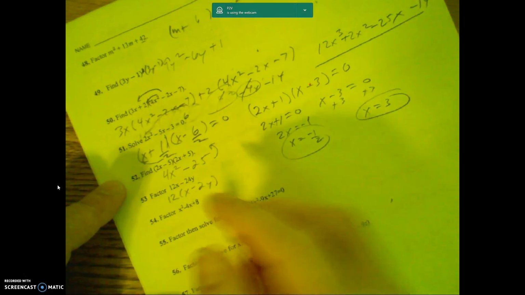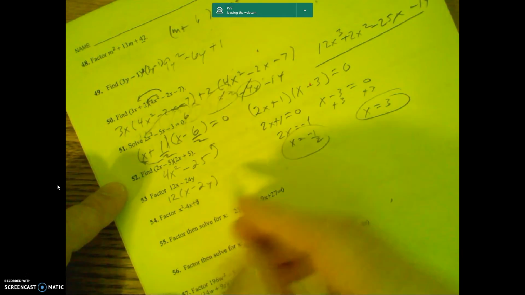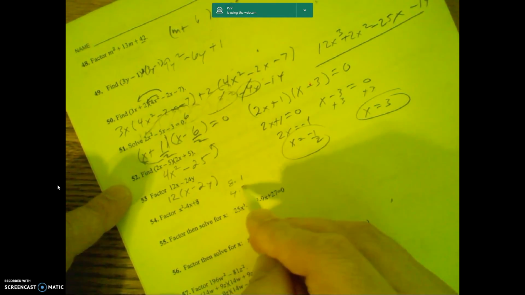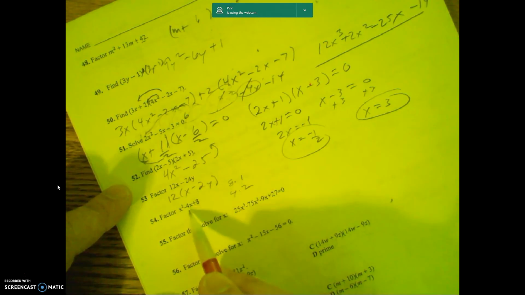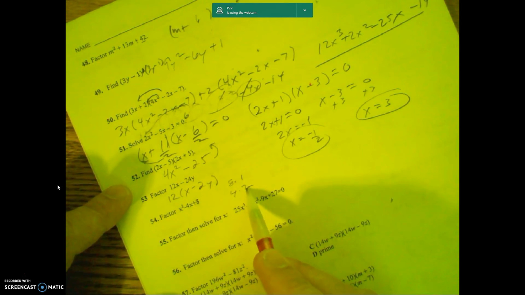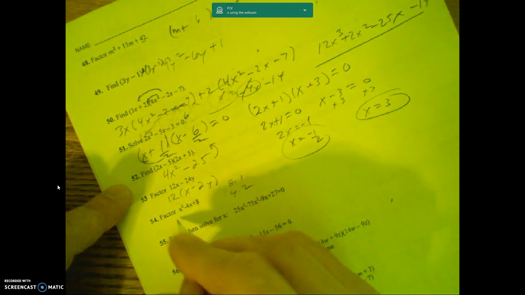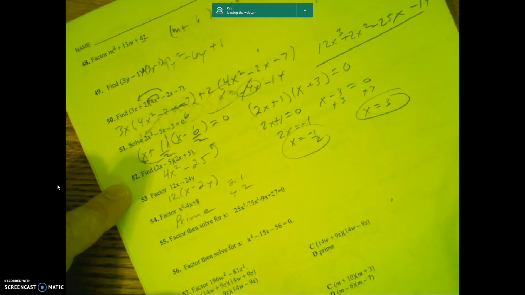All right. Back to factoring. Factors of 8 that add to give me 4. All right, we got to think about that. Factors of 8 that add to give me 4. So I know the factor pairs of 8 are 8 and 1 and 4 and 2. And none of them add to give me 4. 8 plus 1 is 9, and 4 plus 2 is 6. So none of them give me 4, so this is prime. Okay.